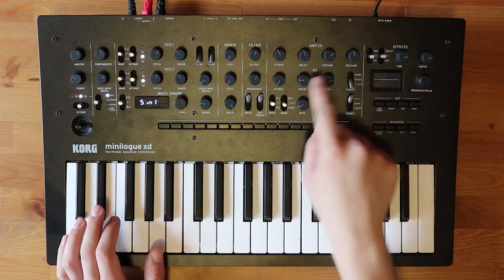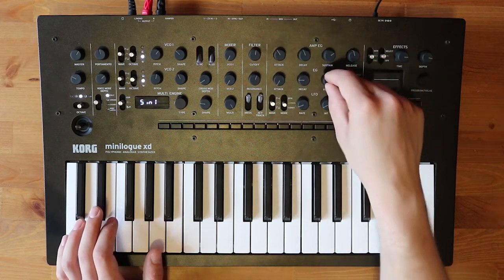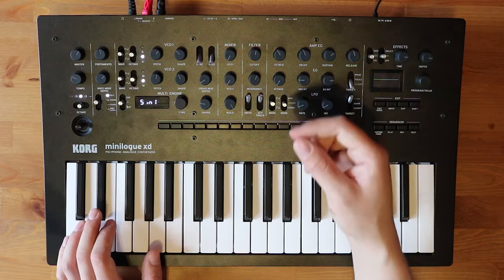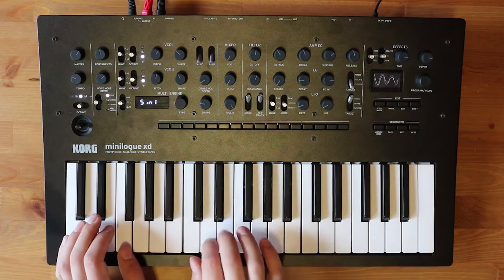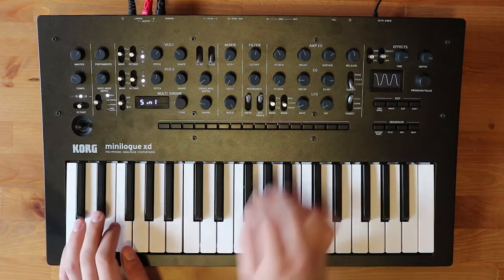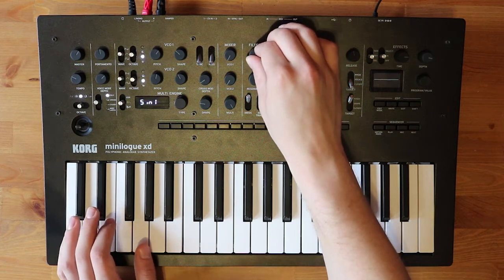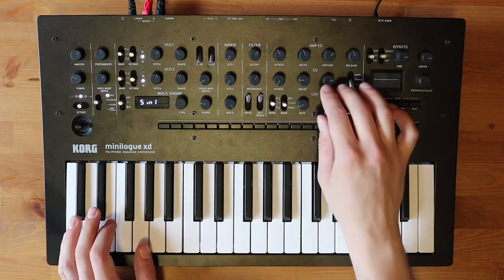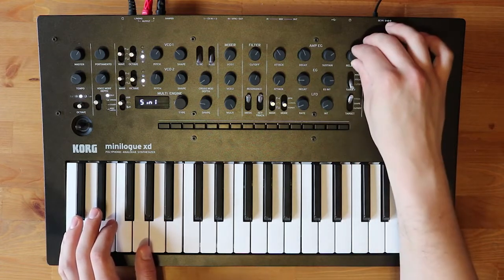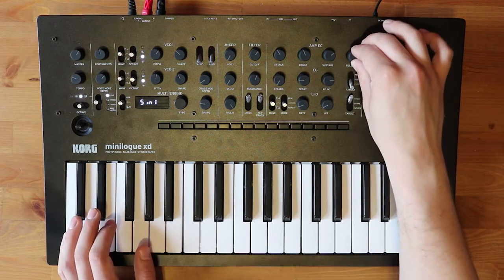So with a very short decay, we're just using the envelope to get a little bit of bite at the beginning of every note. Now we still have that click, but we're also giving it some motion with the envelope. Now we have release about halfway up.